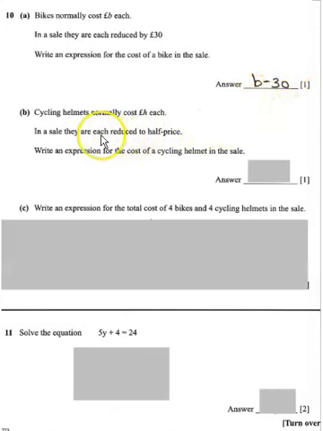For question B, cycling helmets normally cost £H. In a sale, they are each reduced to half price. Write an expression for the cost of a cycling helmet in the sale. Basically, it's written as H over 2 or H divided by 2, which is the expression for one cycling helmet in the sale.